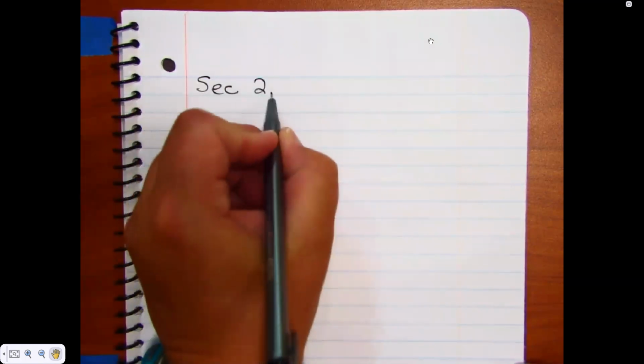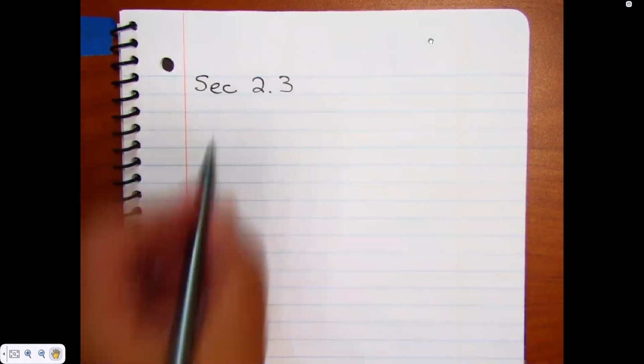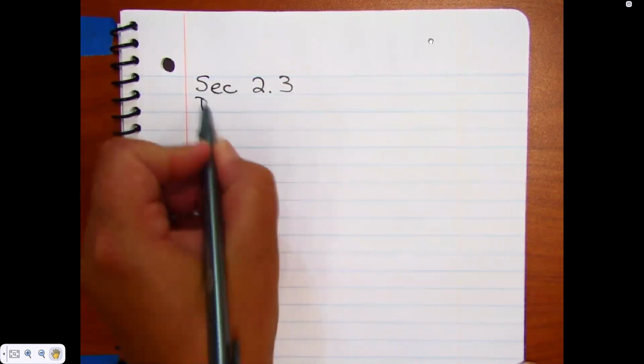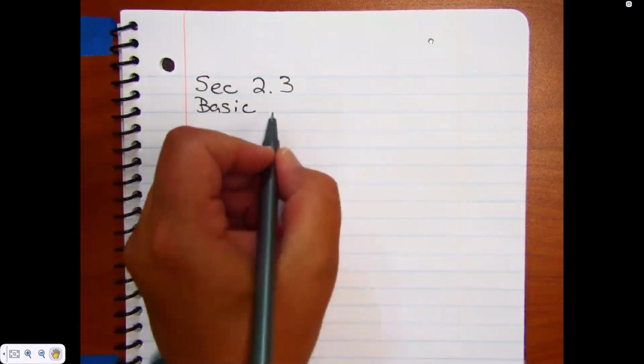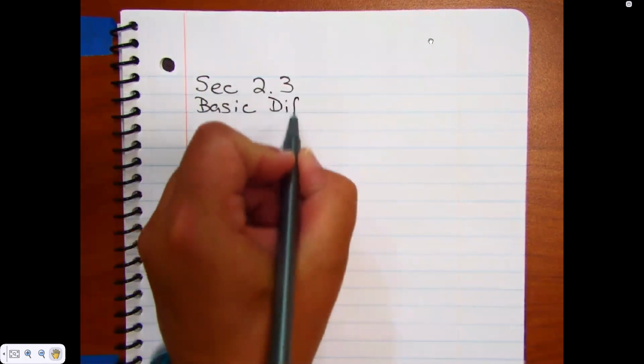Okay. All right, so we're going to come back to 2.2, and we're going to jump right to section 2.3. So section 2.3 is basic. So it's going to get harder, but basic. And we've got all semester to do differentiation rules.